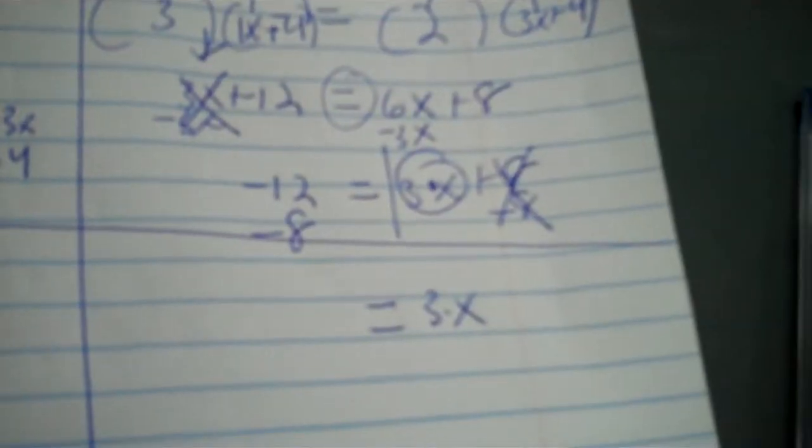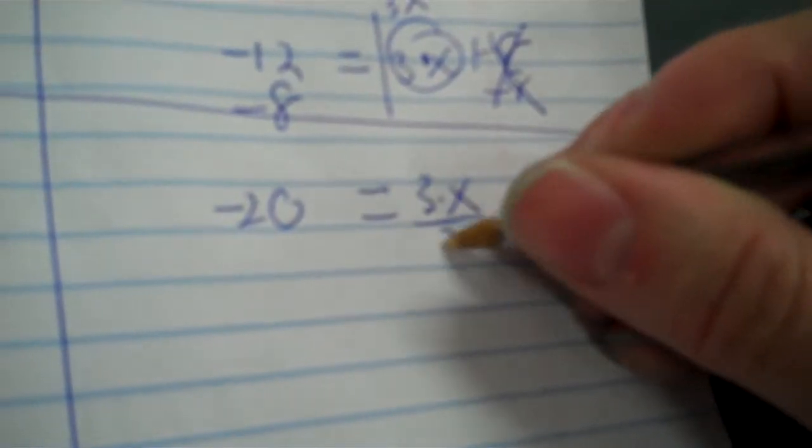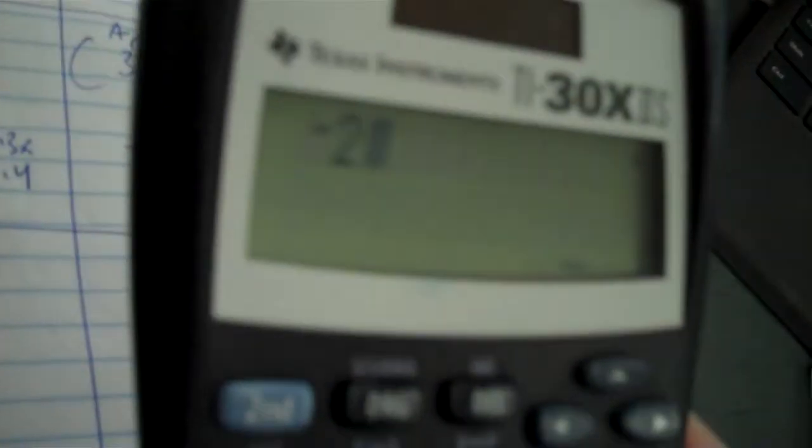Minus 8, minus 8. Line up your equals, 3x. And then negative 12 minus 8, I'm sorry, negative 20. Then I divide by 3, I divide by 3, and I've got my answer. So negative 20 divided by 3 is negative 6.6 repeating. So there you have it. Okay, I say we turn to the next part. Next page, I should say.